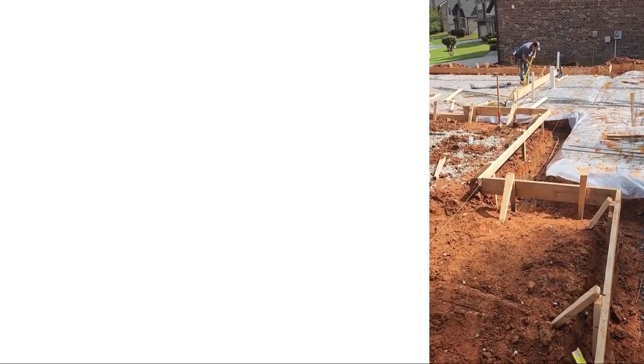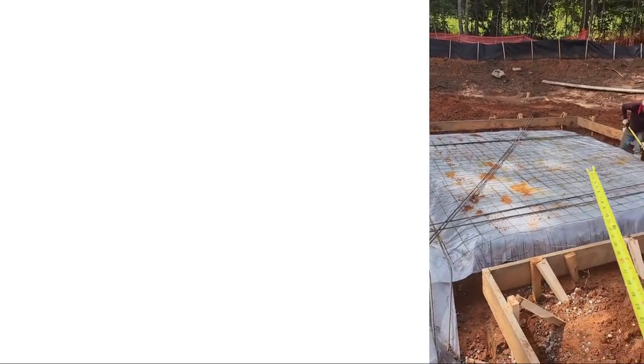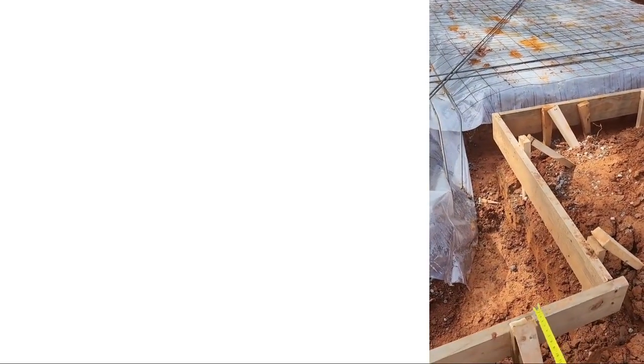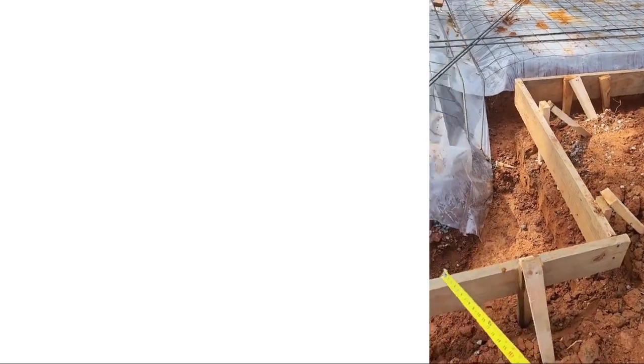So we've already discussed the layout of the building, right? We talked about the forms that we're doing, the wood form, which forms the exact layout of what we're building. Okay, this is the form. This is what forms the border of our slab.